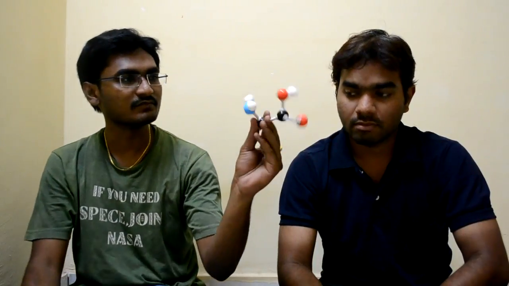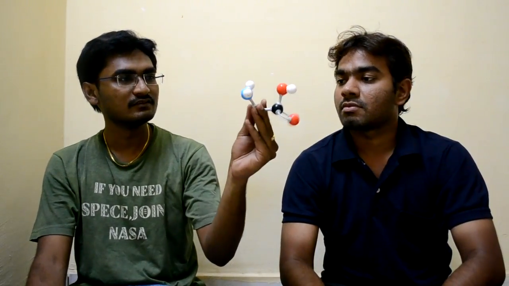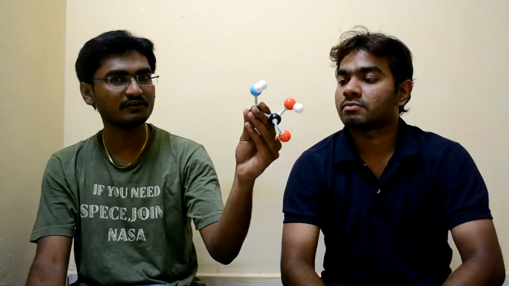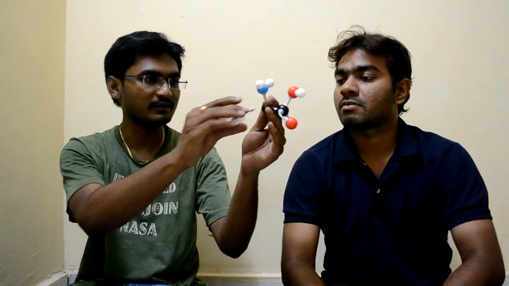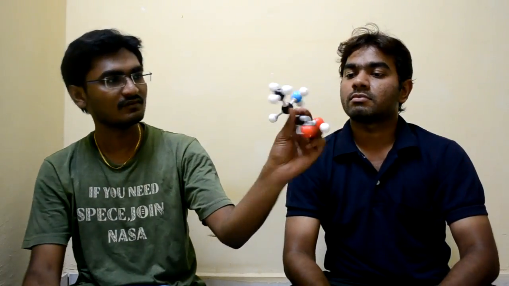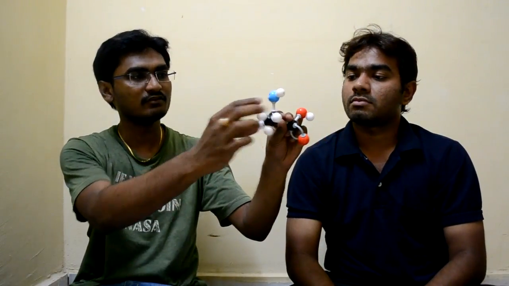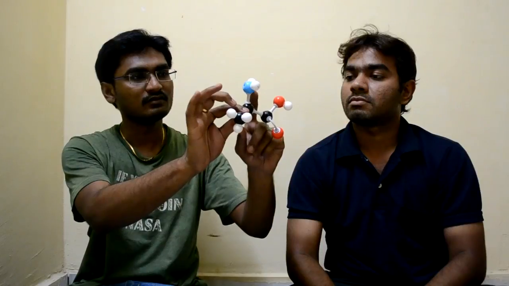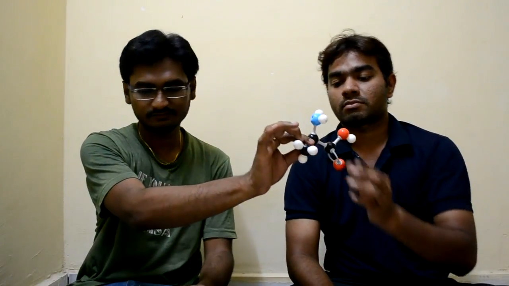Next we'll start from the beginning. This is glycine, where one hydrogen is removed, and if we add a methyl group to this, it forms alanine. Alanine has one methyl group attached to the carbon with NH2 and COOH. So this ends the aliphatic amino acids.